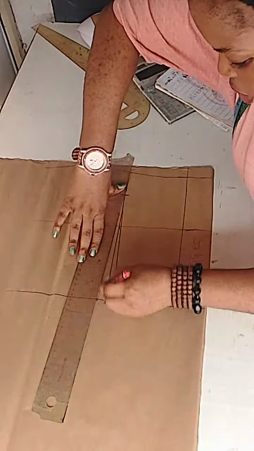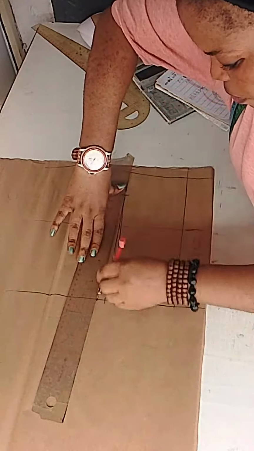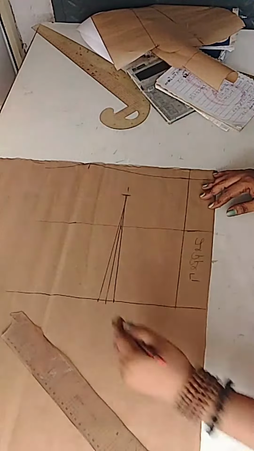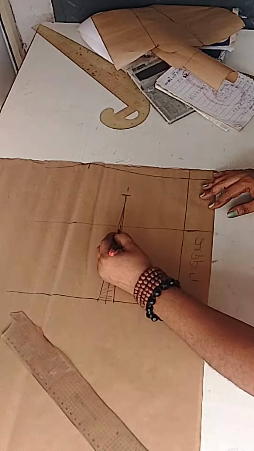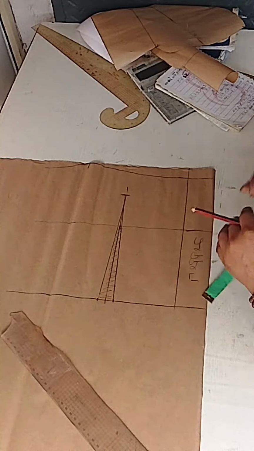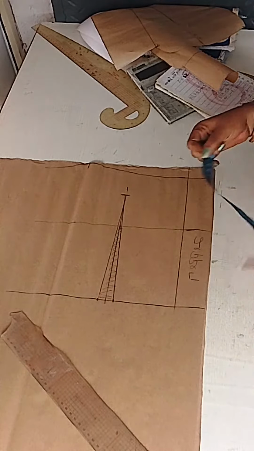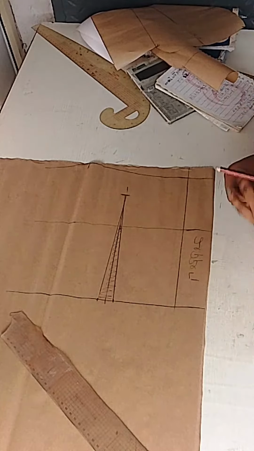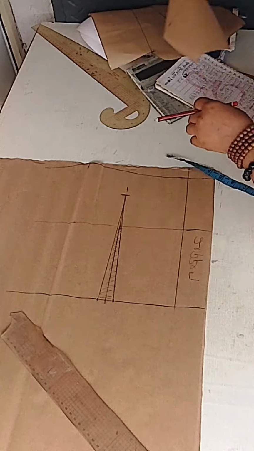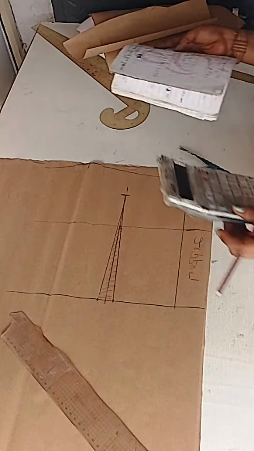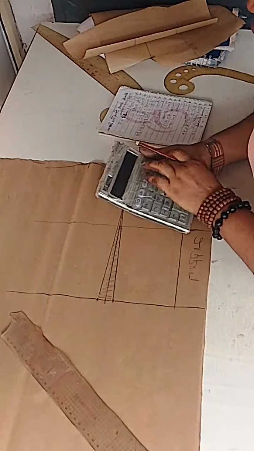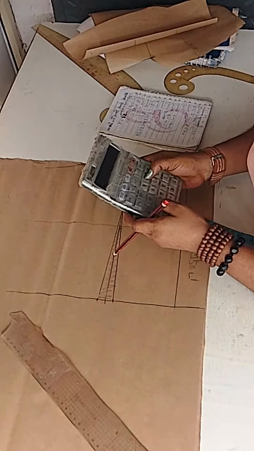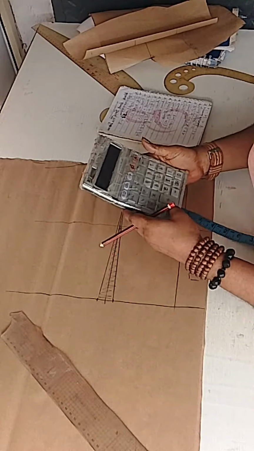I connect my darts like this. Okay? We are going to be cutting this off. Right about now we are going to impute our circumference. The back panel does not require so much allowance, the extra allowance that we added, like the front. So the bust is 38 divide 4.